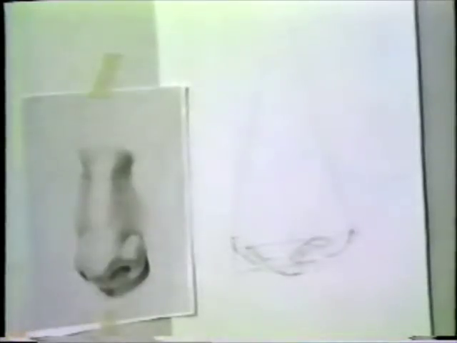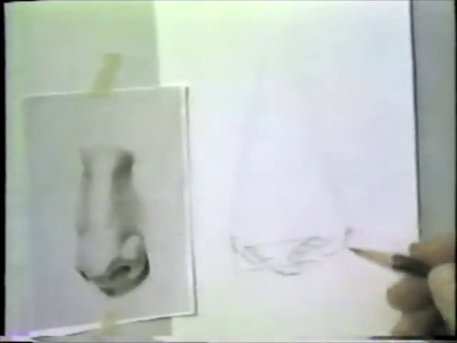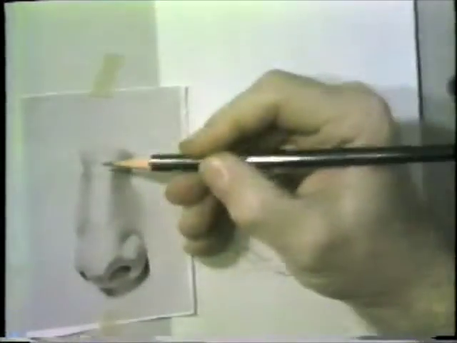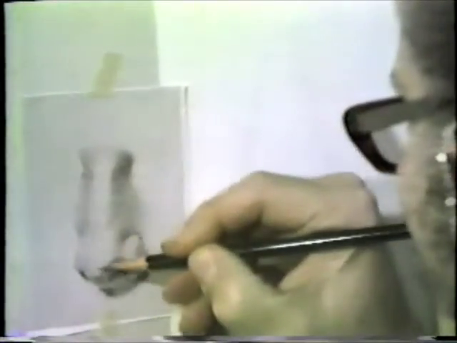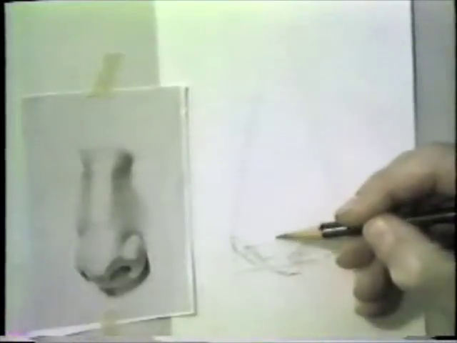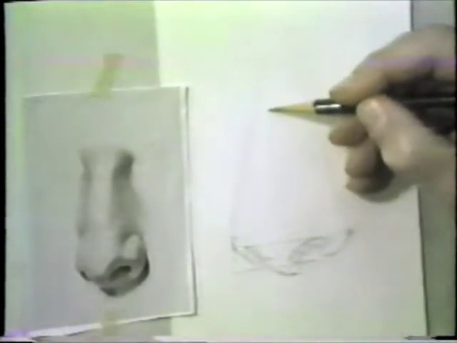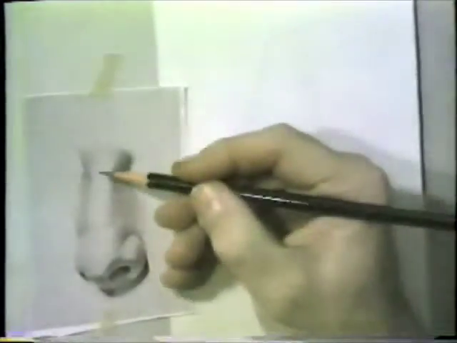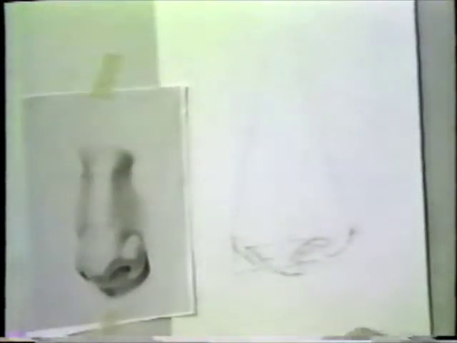And now we've got the base of the nose. Now we want to find out where these other points are up here, the point of the curve here. If we run our line straight up and down, we'll find that this is a little less than half the distance between these 2 points, like that. And this point will be on that line somewhere.